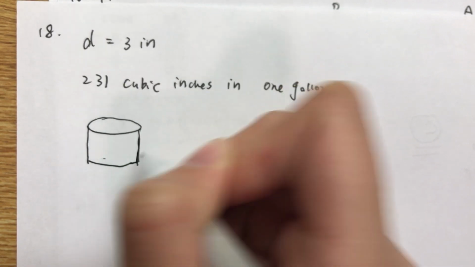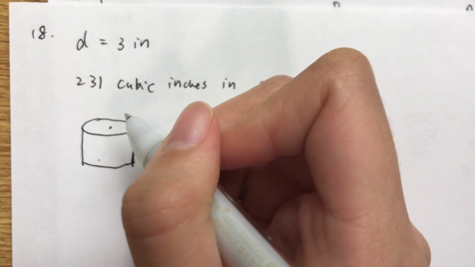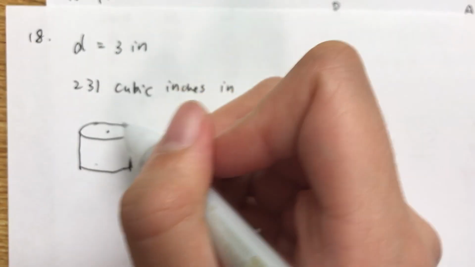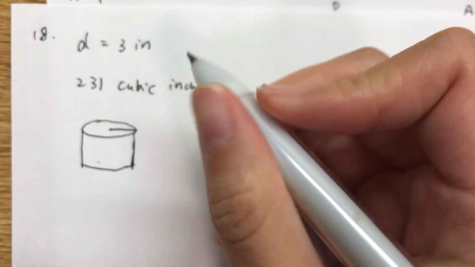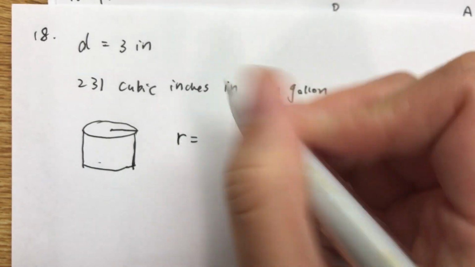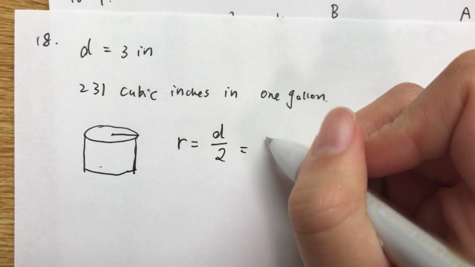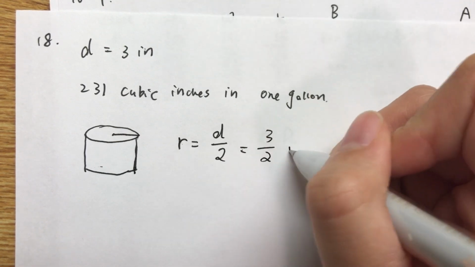So this is a cylinder. And the diameter is 3. So we want to find the R, right? So R is equal to D over 2, and R is equal to 3 over 2 inches.